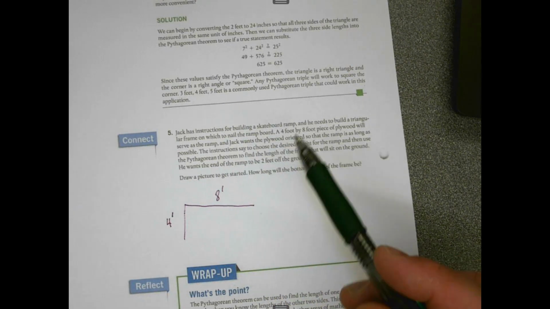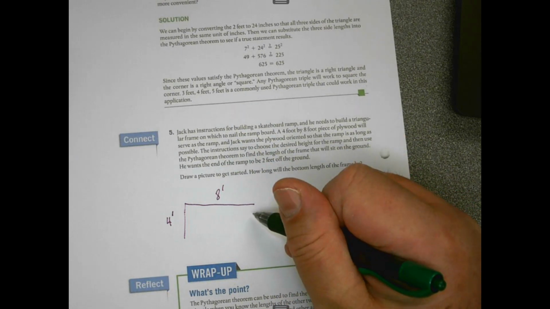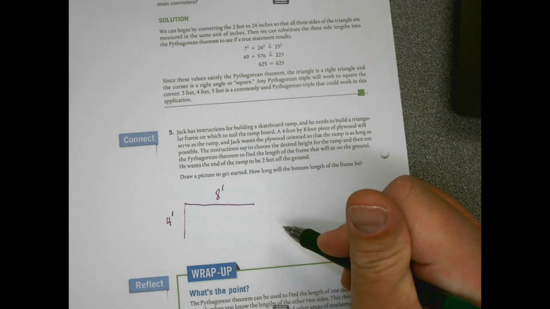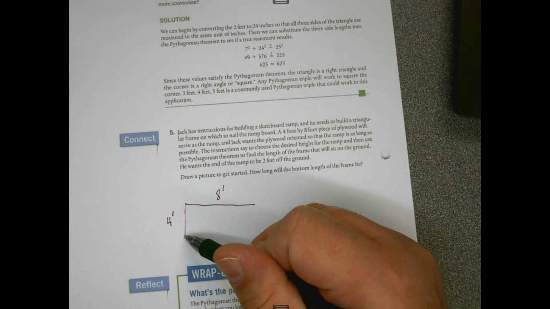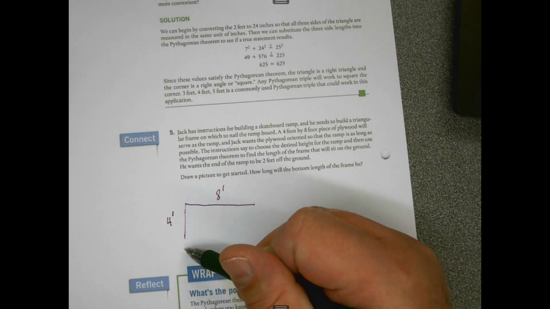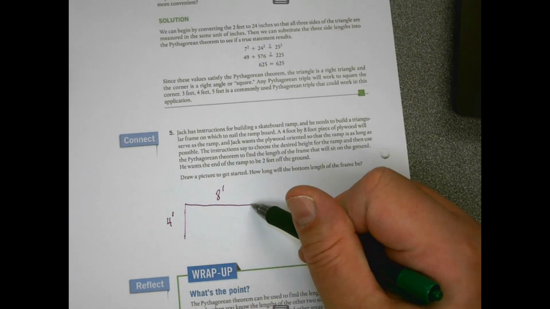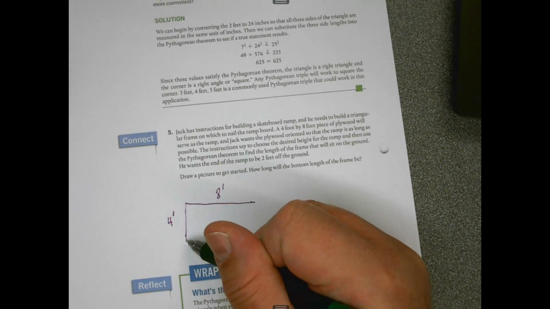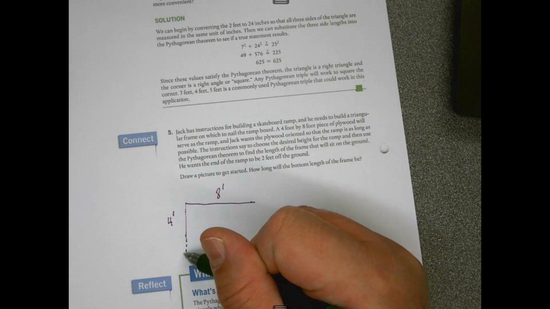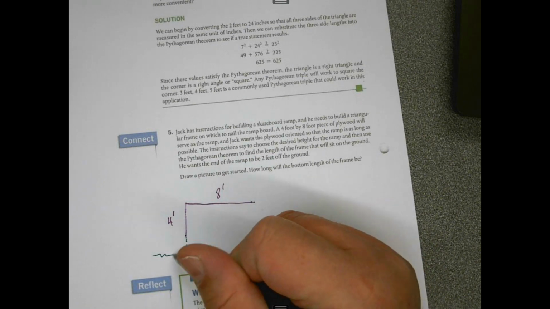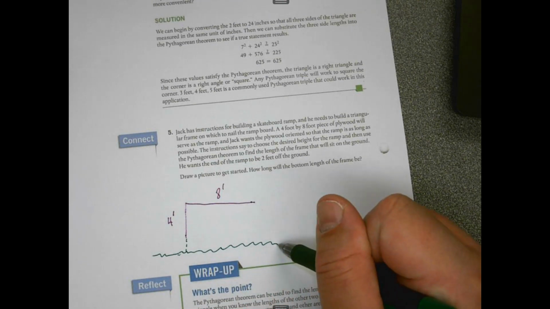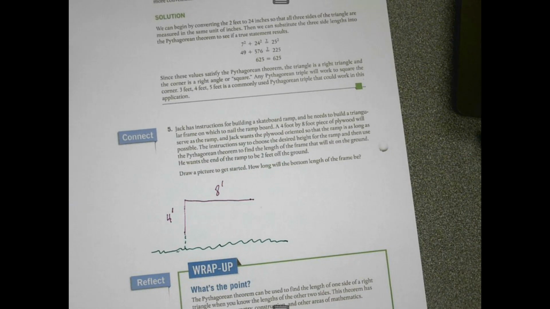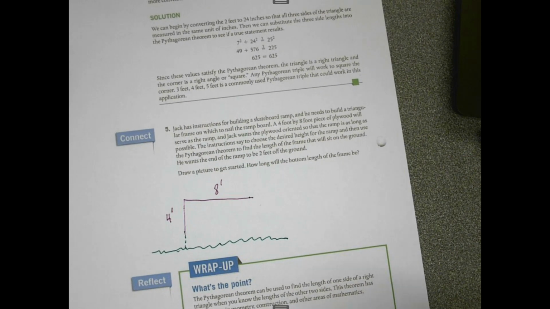So if we add the 2 feet, here's our ground. So we need to make sure, so this is going to be our 2 feet from here to here. Our 8 foot then is going to have to be here, and it has to make a right angle here. So there's our picture.